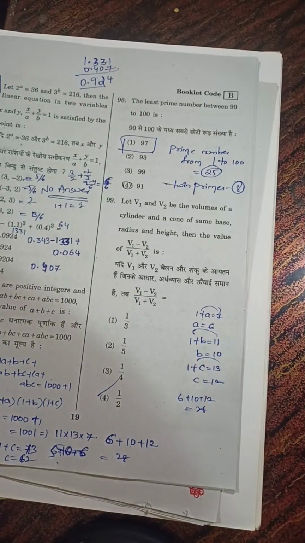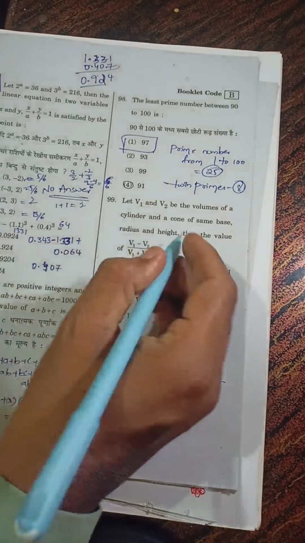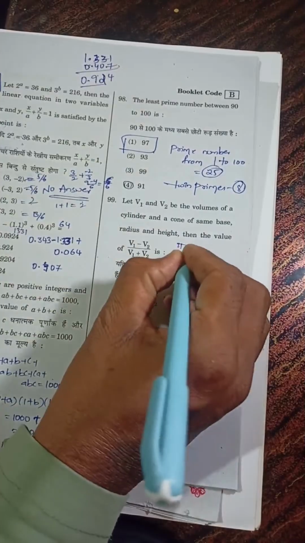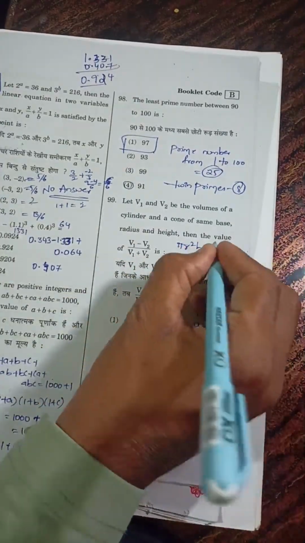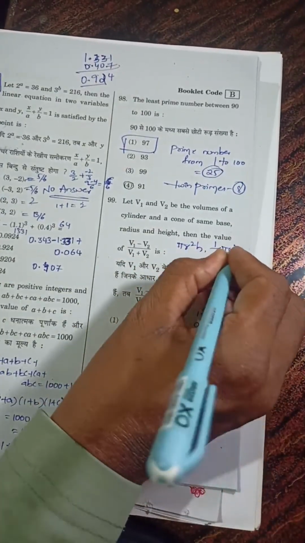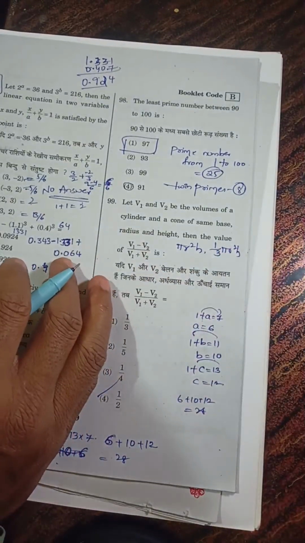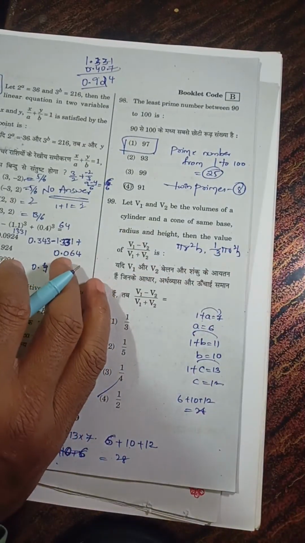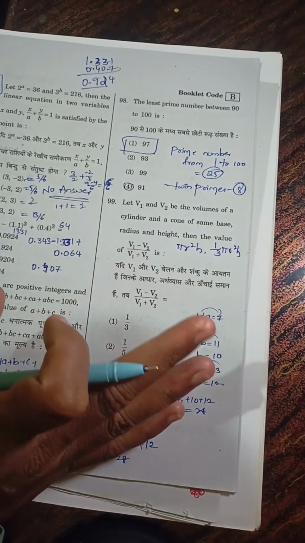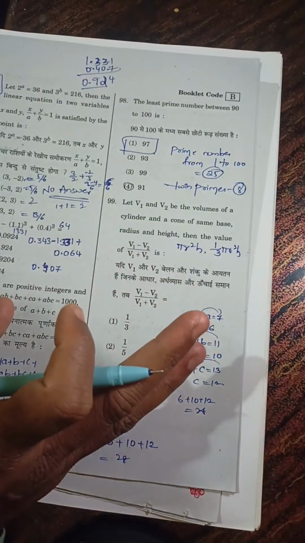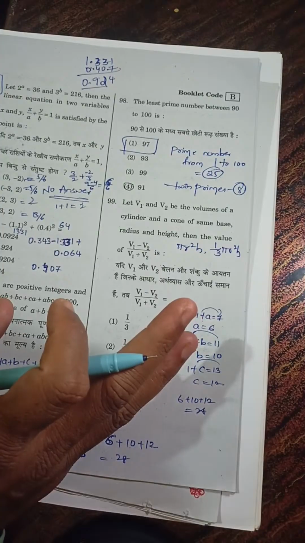Why? Because see, V1 minus V2. What is the volume of the cylinder? Formula is pi r square h. Volume of the cone is 1 by 3 pi r square h. So both the radius and height are the same. What we are getting? V1 is equal to 3 V2.